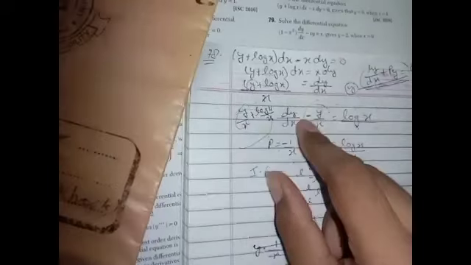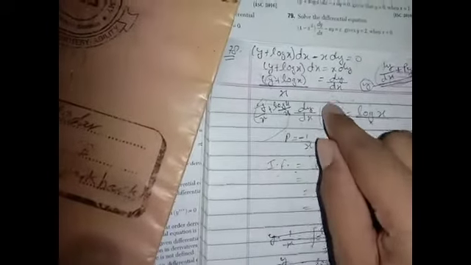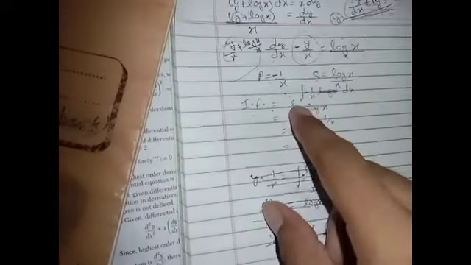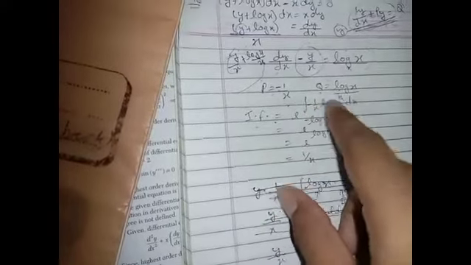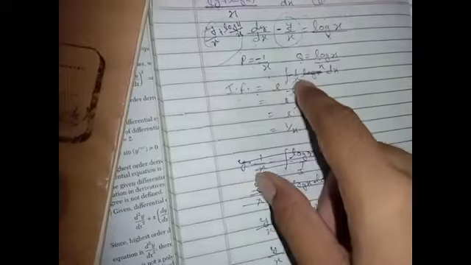So dy over dx, when we move this y upon x to the left hand side, it becomes minus y upon x, equal to log x upon x. From here, P is minus 1 upon x, multiplied by y, and Q is log x upon x. Then we will find the integrating factor, which is e to the power integration of P dx. What is P here? Minus 1 upon x. So here we have e to the power integration of minus 1 upon x dx.